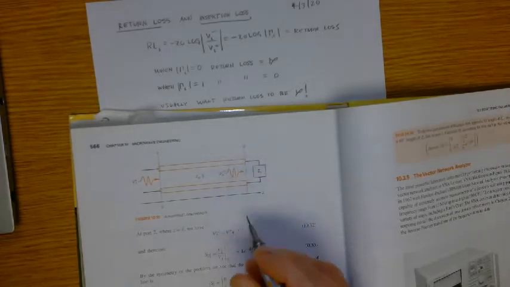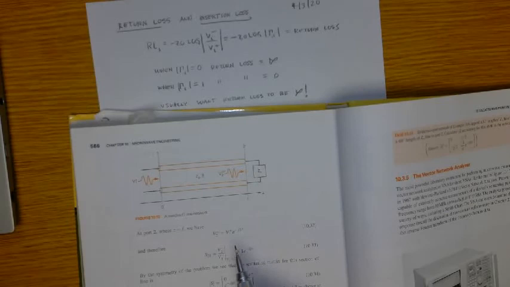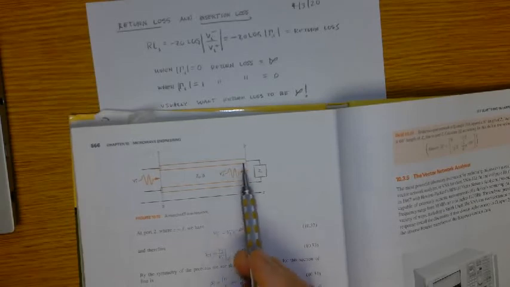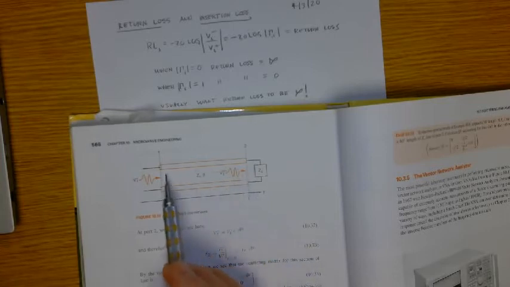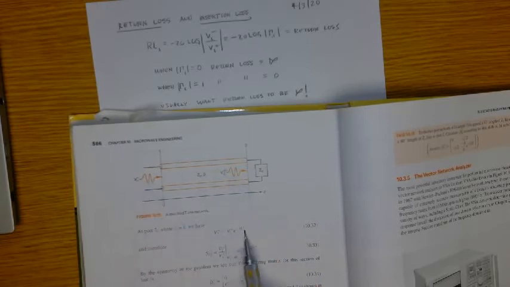So you have to propagate this wave back to this point. So V2 minus is V1 plus e to the minus j beta L. So this wave propagates from here to here.